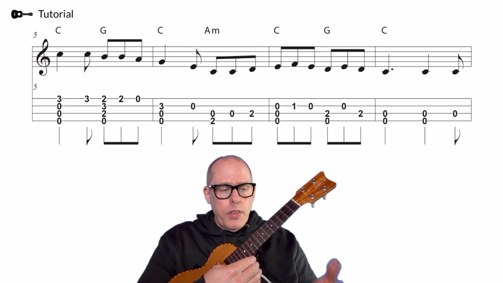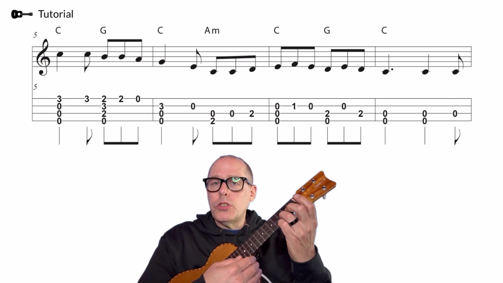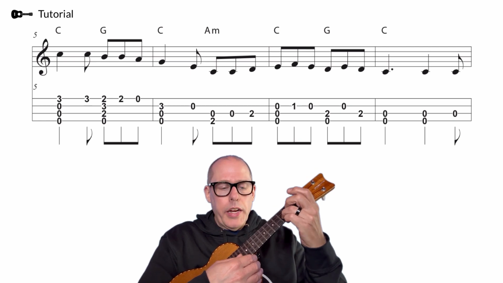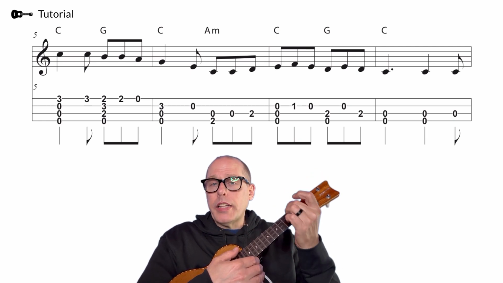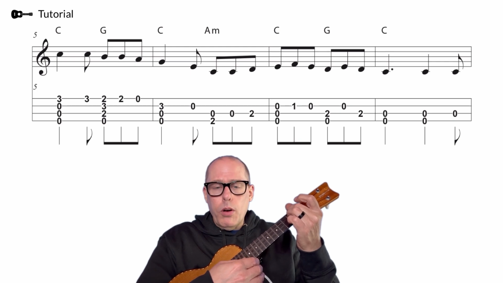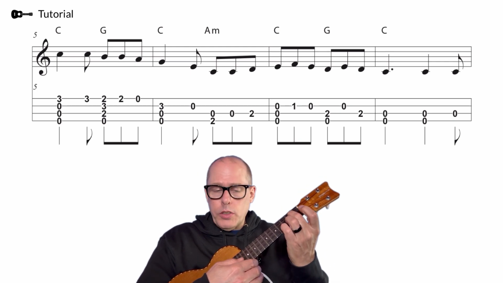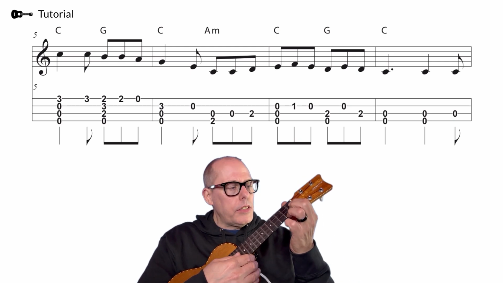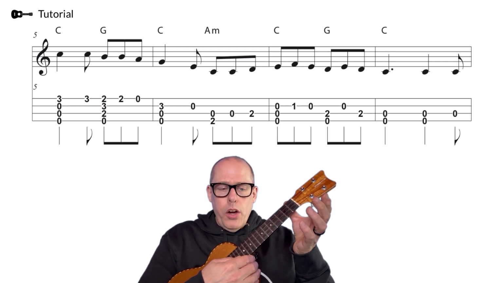Open first string. Ring finger goes down to the second string, third fret. Play strings 4, 3, and 2. Second string, open. Now, second finger goes to the fourth string, second fret. Play strings 4 and 3. Repeat the third string. Third string, second fret. C chord, strings 4, 3, and 2. Second string, first fret. Second string, open.